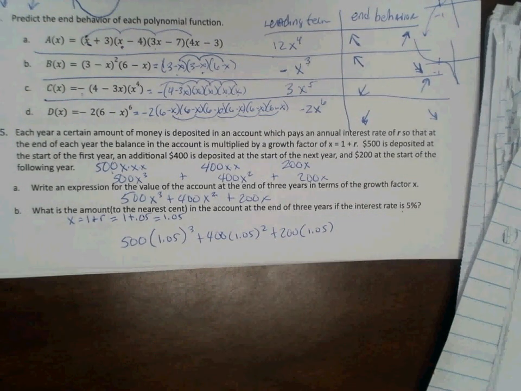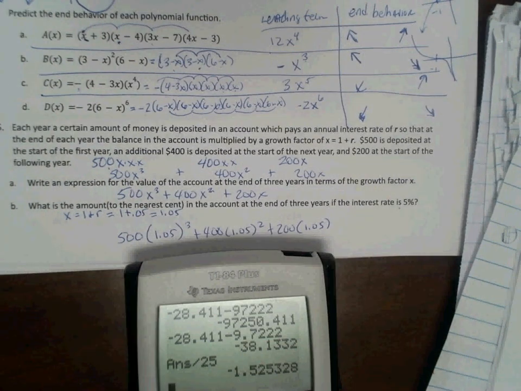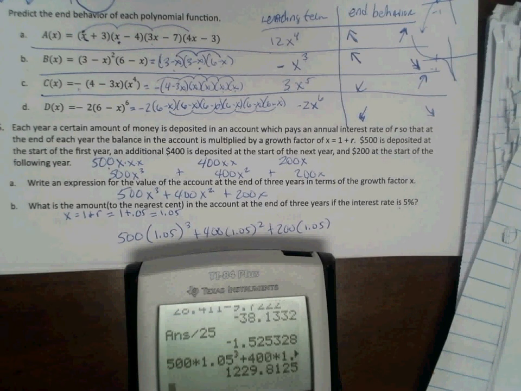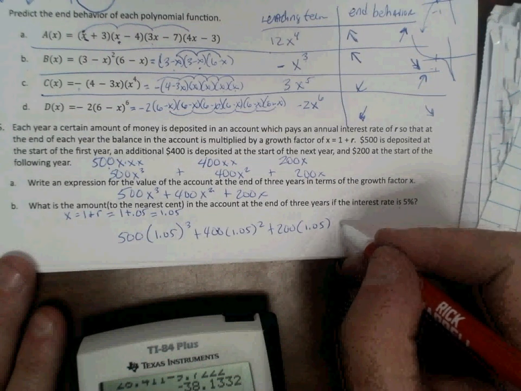And when you type that in your calculator, you get $1,229.81.